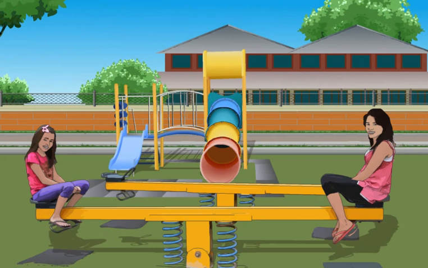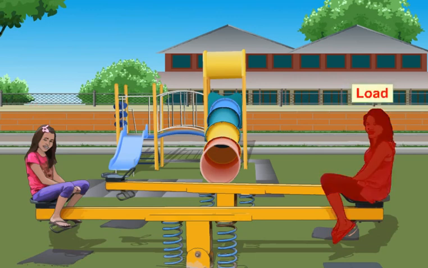In a seesaw, you sit on one end, while your friend sits on the other end. Here, you are acting as effort, while your friend is acting as load.